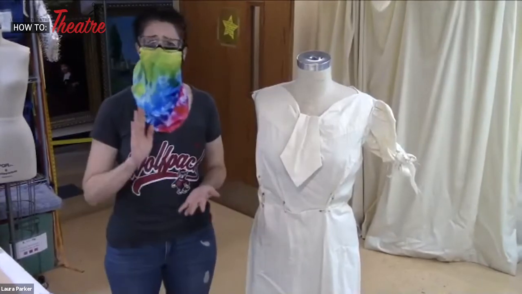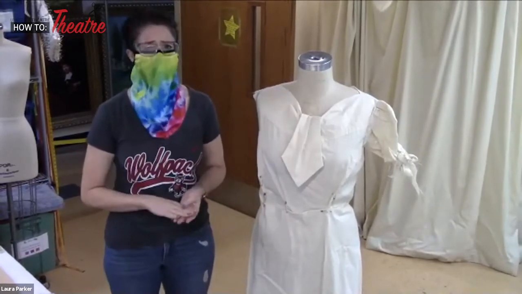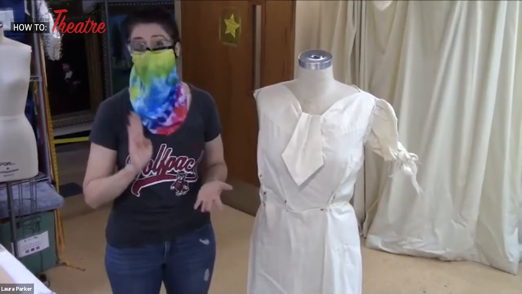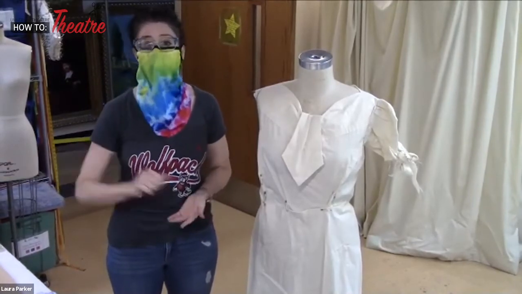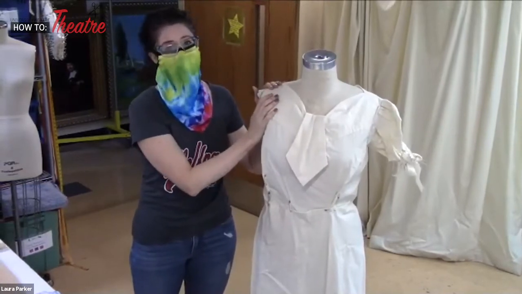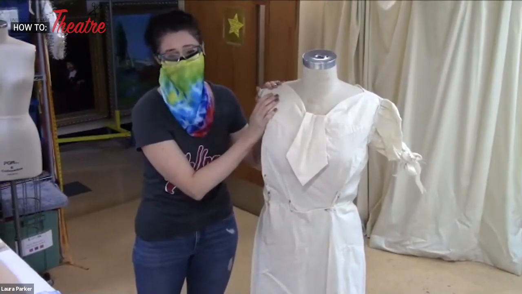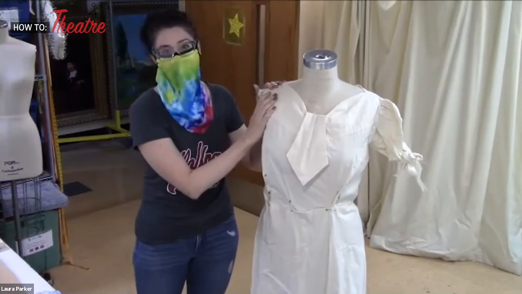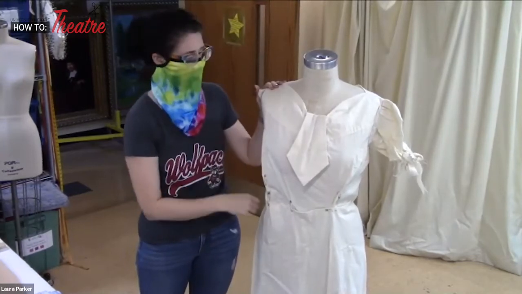So if the pattern is complicated, if the pattern is something you've never worked with before, if you're self-drafting like we looked at those books, always make a mock-up. You're gonna have a bad time if you don't. So we highly, highly recommend that you make a mock-up on these.